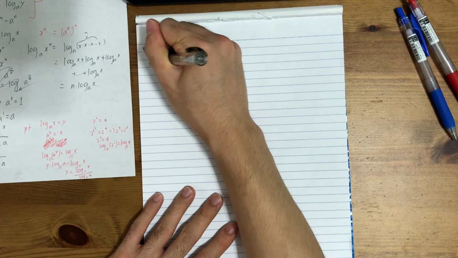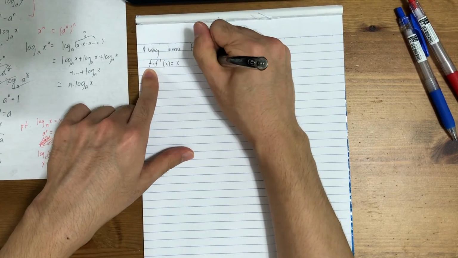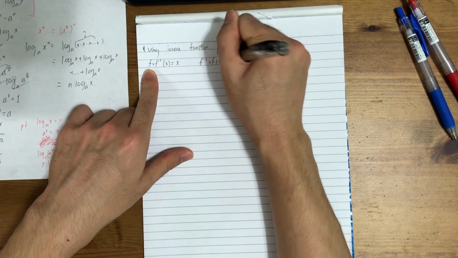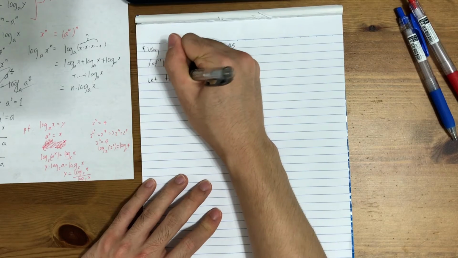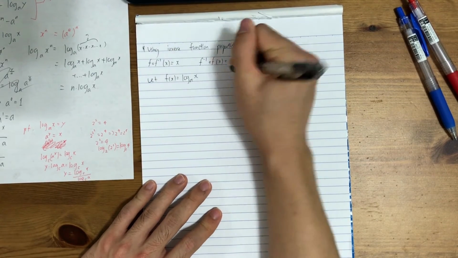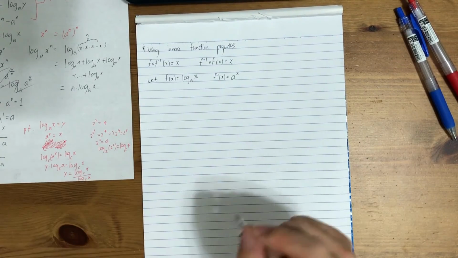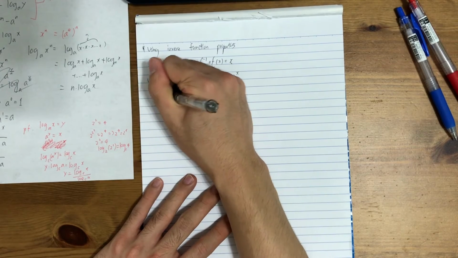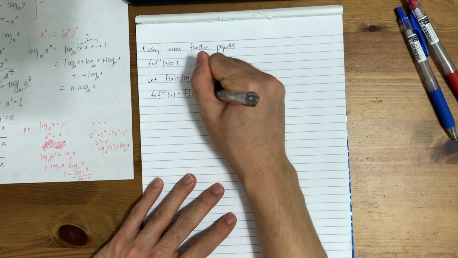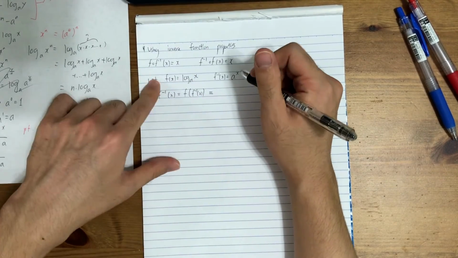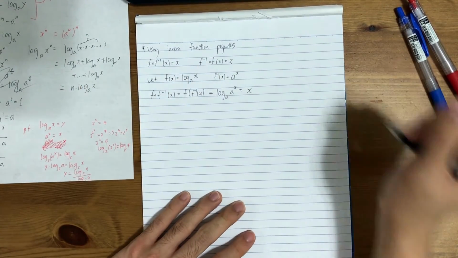So if we compose the inverse with the original function, we have x. And if we compose the original function with the inverse, we still have x. That means let f(x) be log base a of x, then f inverse will be a to the x, as I said, right? They're in inverse relationship. So f of f inverse means we have the inverse function as an input of the original function. So we have log base a of a to the x as just x.